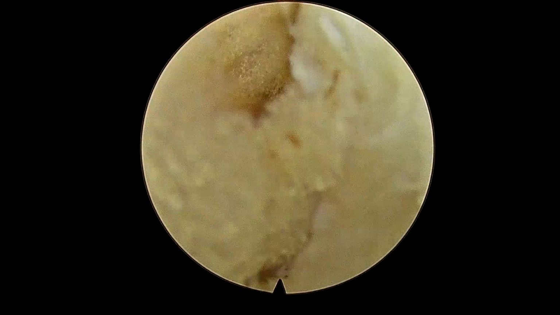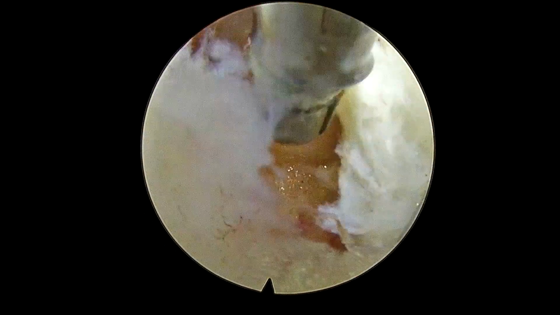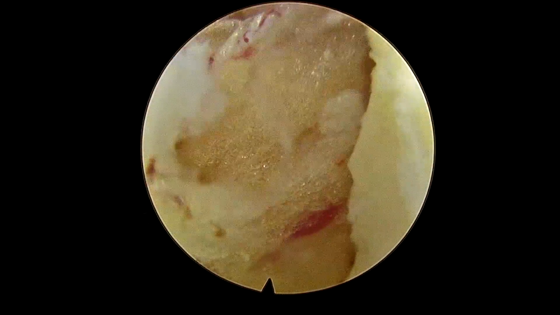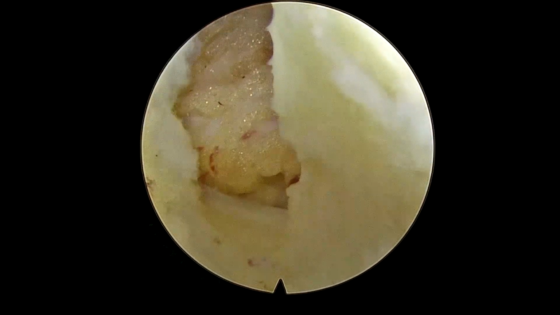So the ligamentum flavum has been removed from medial to the lateral aspects. Now we will try to visualize the lateral recess. So here we are removing the ligamentum flavum from the lateral recess. At every step, whenever you see any bleeder, try to coagulate that bleeder. One more thing here, we are not touching the fat as of now.